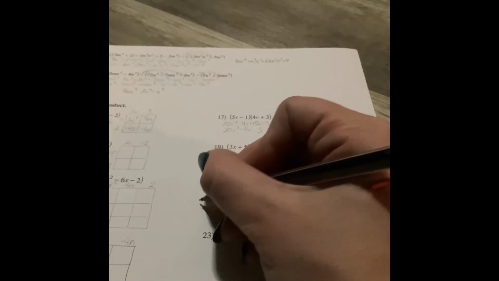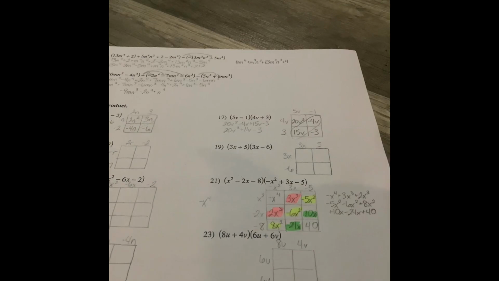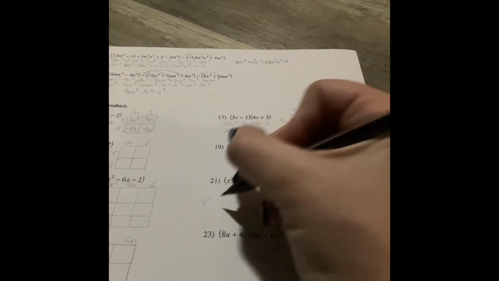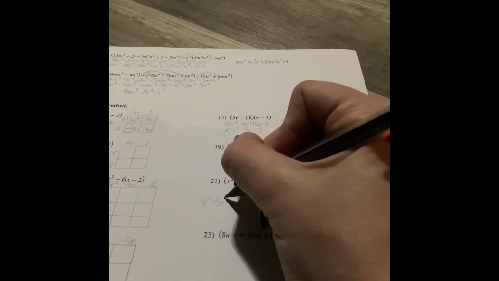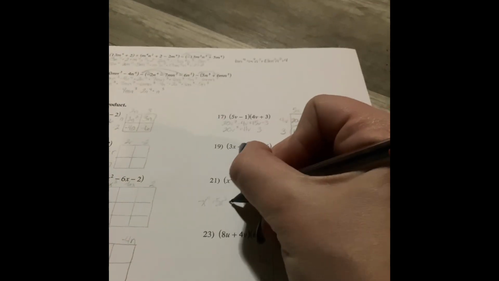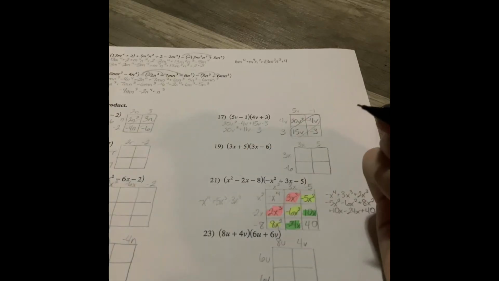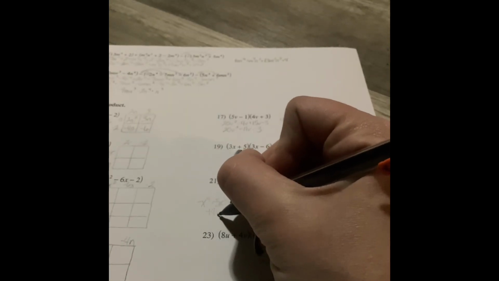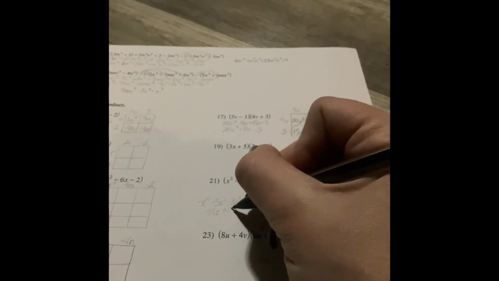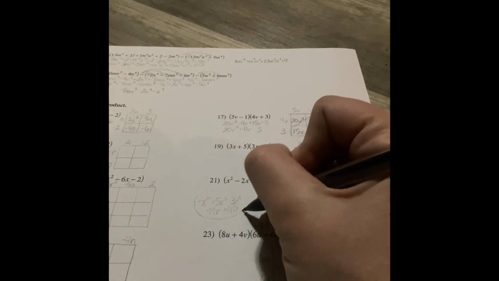So your final answer is going to be negative x to the 4th. We have 3 plus 2 is 5, so 5x cubed. Negative 5 minus 6 is negative 11, plus 8 is negative 3. I still didn't write it far enough out. Minus 14x plus 40. So this right here will be your final answer.